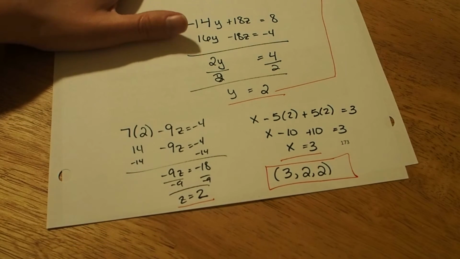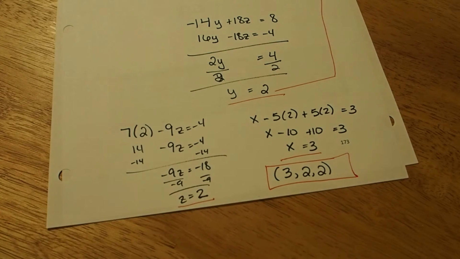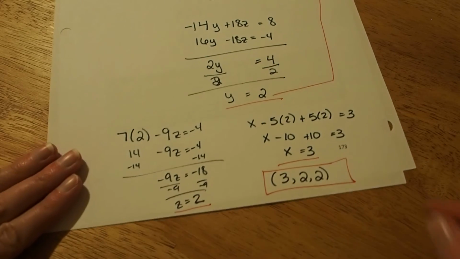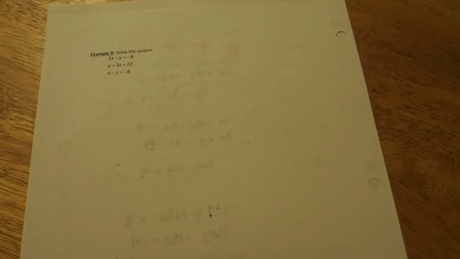There's my answer, my ordered triple. Okay, let's see if we can get to the next one without having to cut for mistakes. All right. So in the next one, once again, 3 equations, 3 variables.